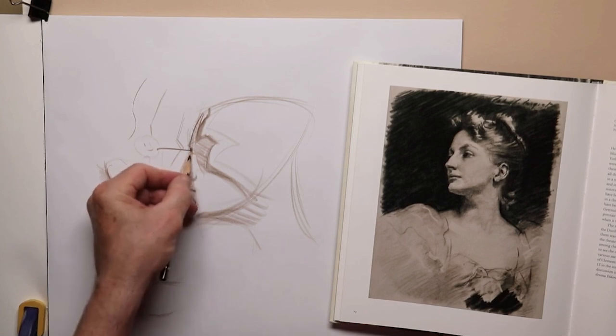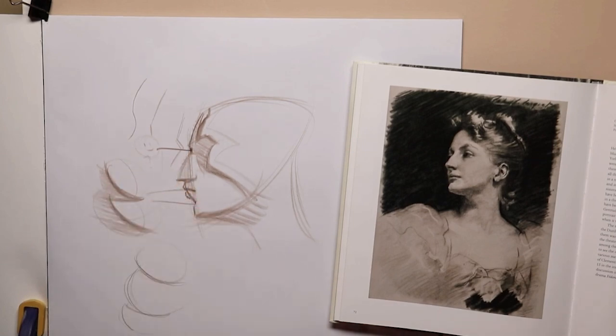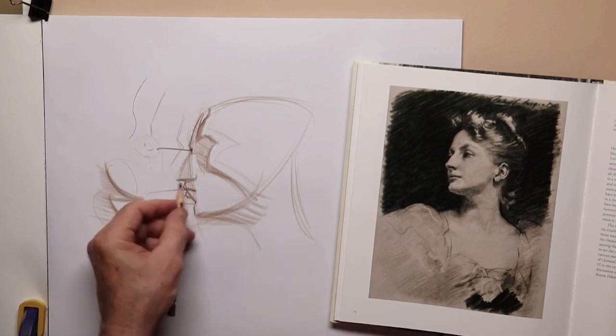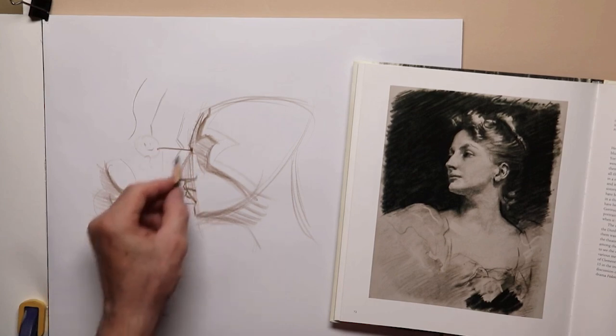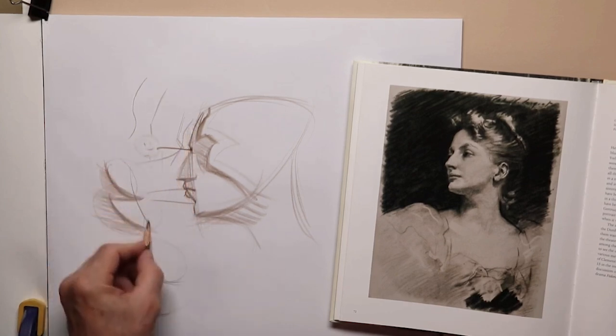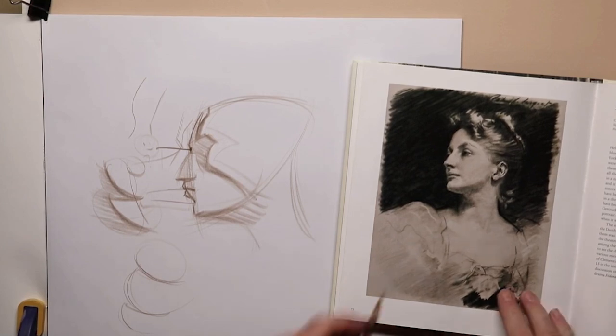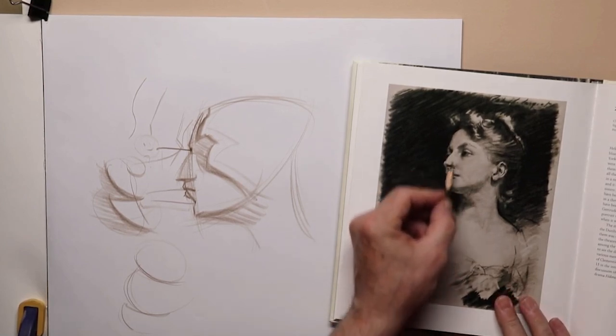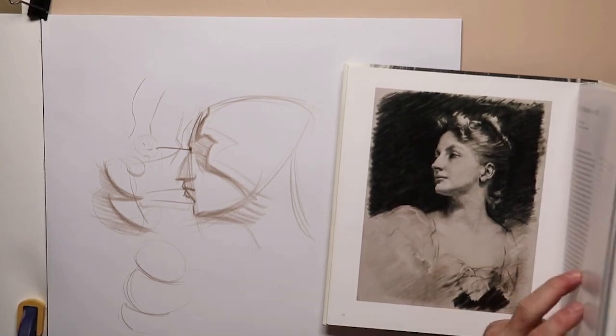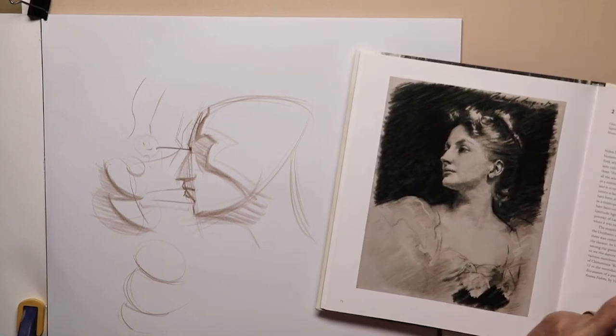We're getting the same thing here and down here, but the main thing is to give us a little bit of a muzzle. Not as much as a puppy dog, but a little bit. And so you can see the muzzle here.